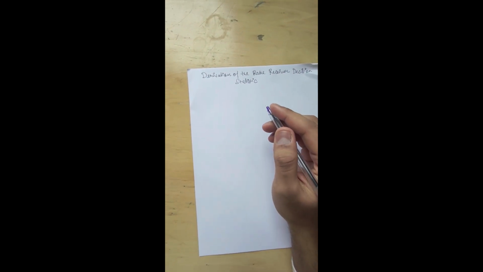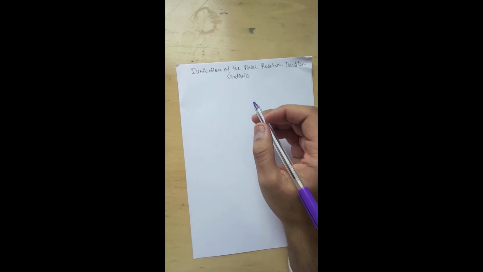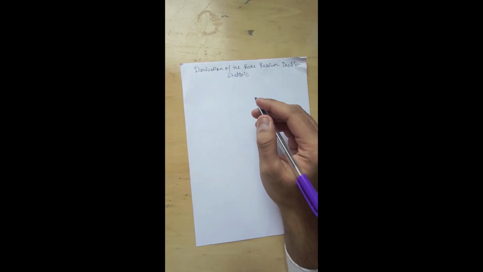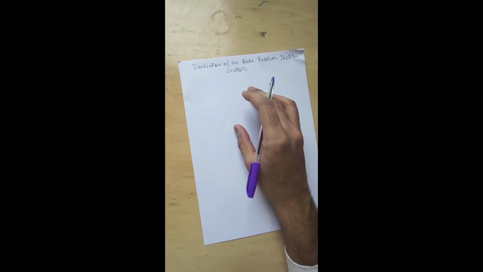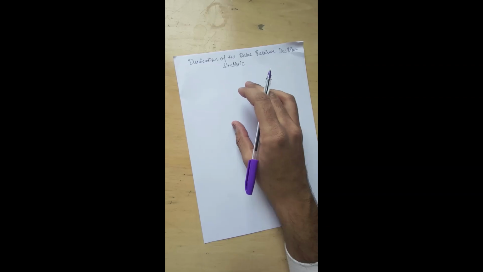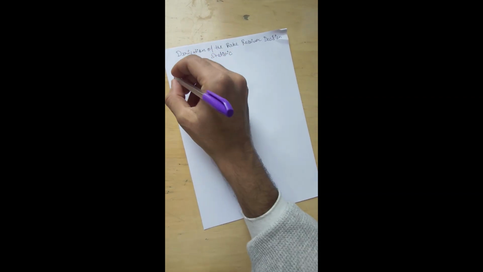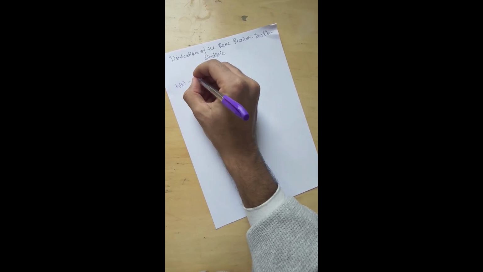Okay, so in this part of the video, we would be deriving the Rake receiver decision statistic. To derive the Rake receiver, we first need a mathematical model for the wireless environment. In this case, I model the channel as a linear time invariant system, which is given by h(t).